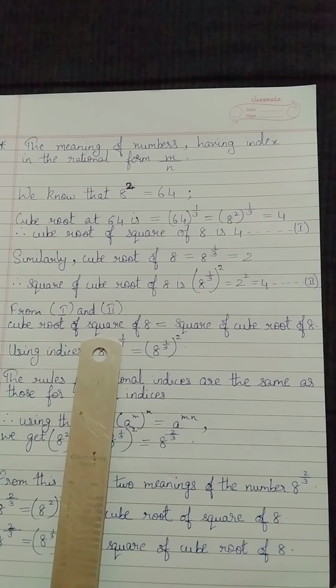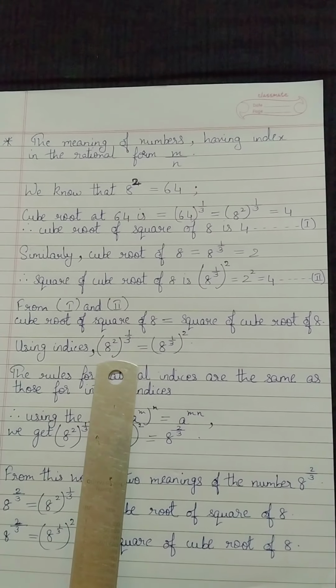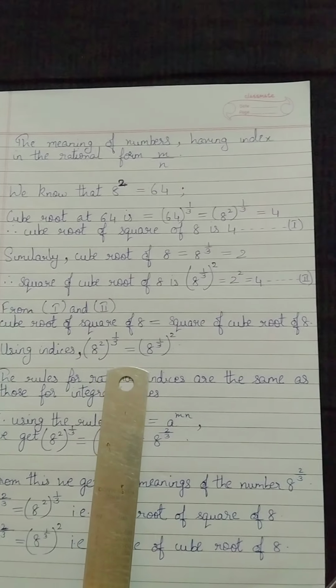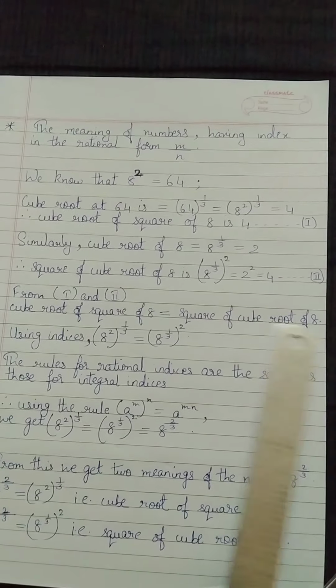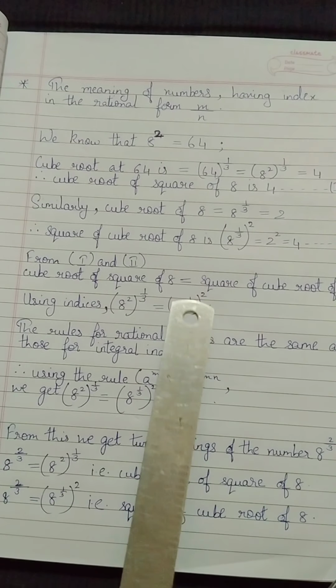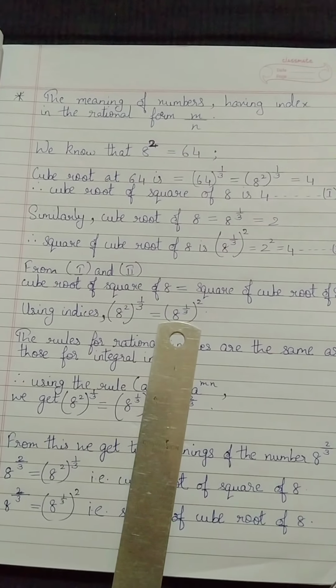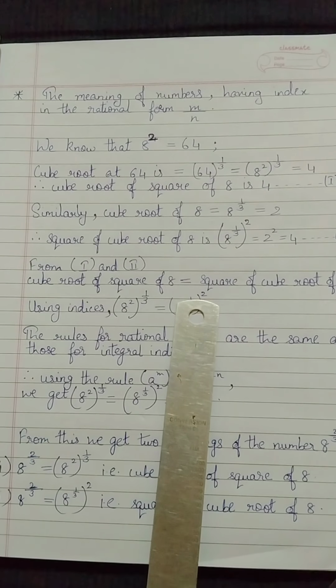So the cube root of the square of 8 is (8 square) raised to 1 upon 3, equal to the square of the cube root of 8, that is (8 raised to 1 upon 3) whole squared.